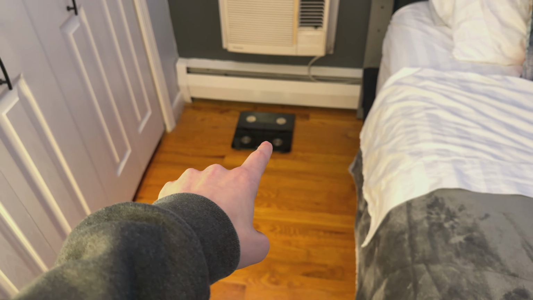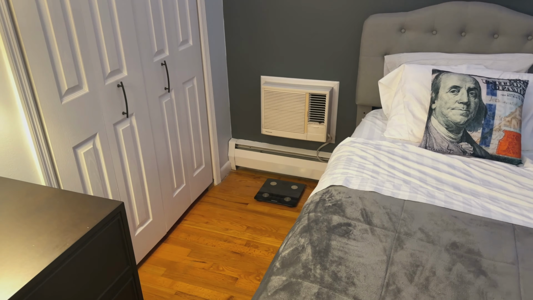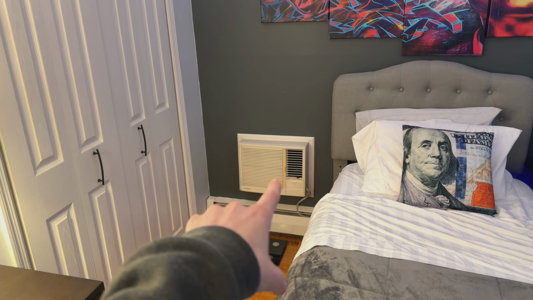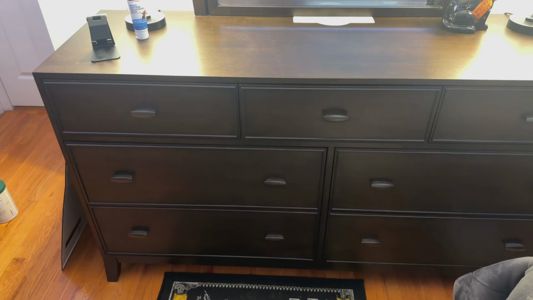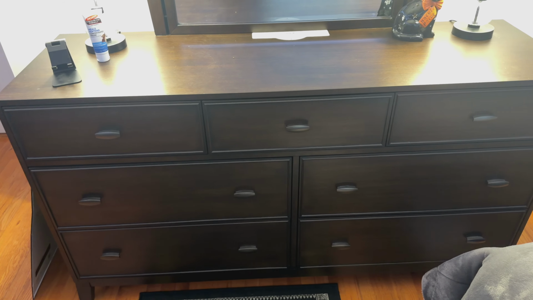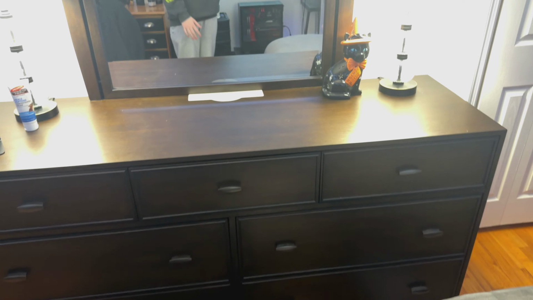I have a scale over there. I haven't used that thing in forever, but that's to weigh yourself. It's a smart scale that connects to your phone. And that's an air conditioner, in case you aren't observant. This is a dresser. I don't remember if I had this dresser in the last tour I did of my room, my setup, I should say. I pretty much put clothes in here, as you might imagine.